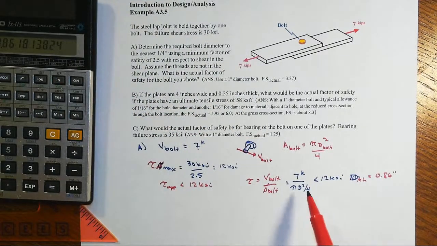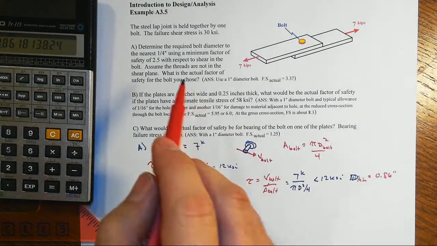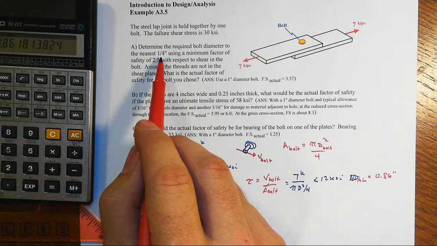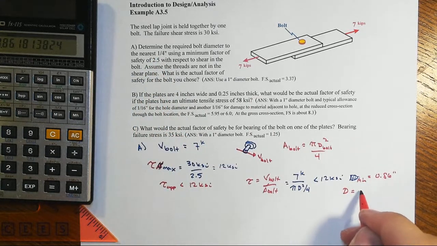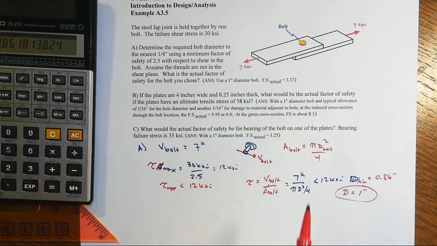Now, how do I know that? Check the units. Kips over kips per square inch. The kips go away, inches squared come up, take the square root, you get inches. Right? They asked us to do this to the nearest quarter, so that means my design value that I'm going to use is 1 inch. Right? Now, when we have 1 inch, what is the actual factor of safety then?